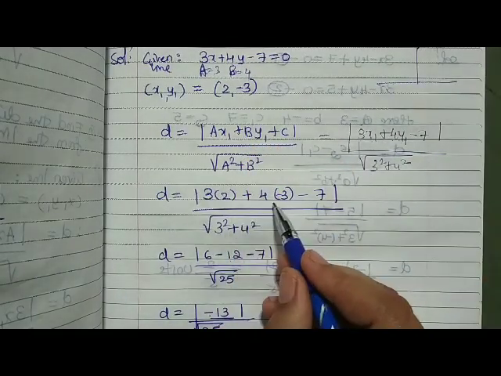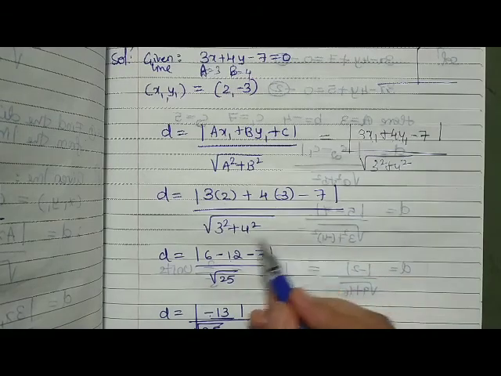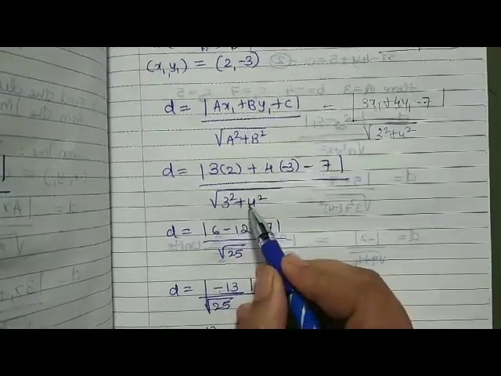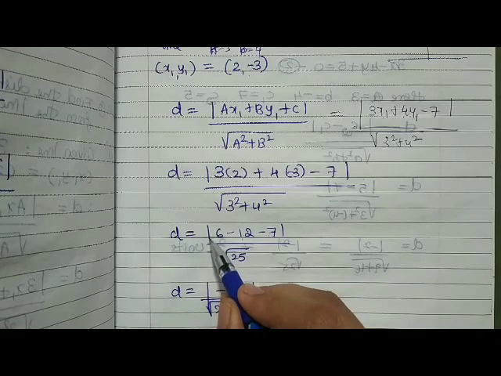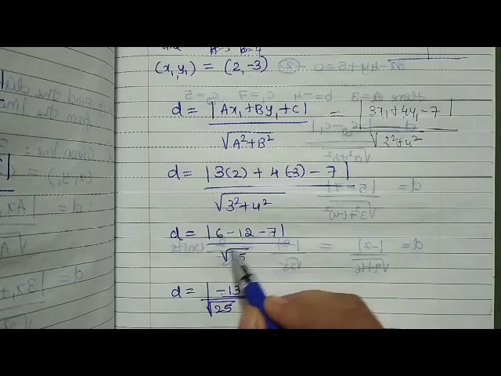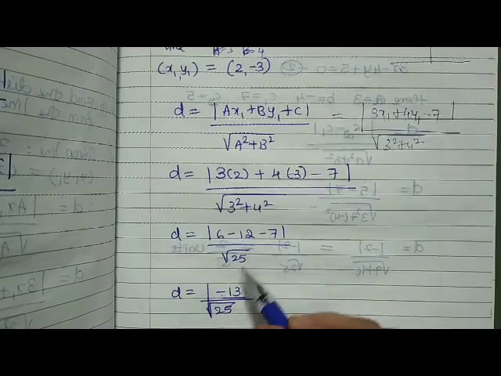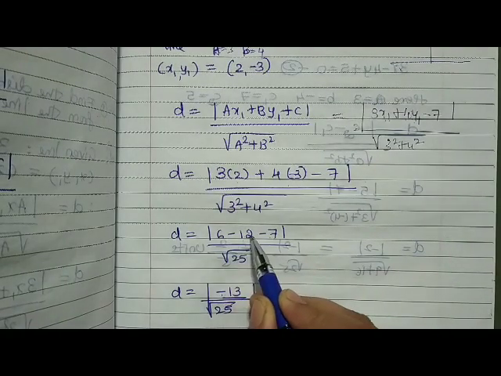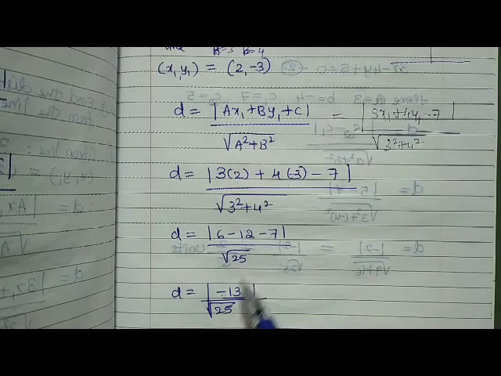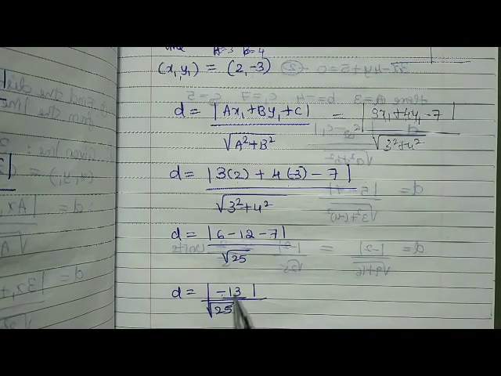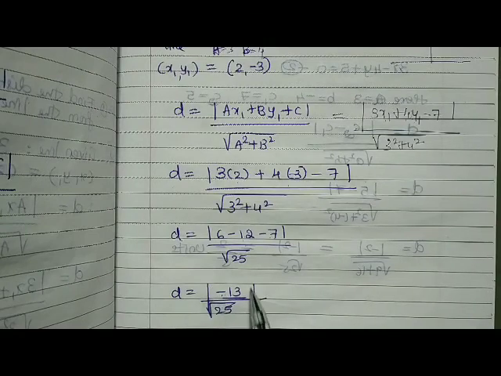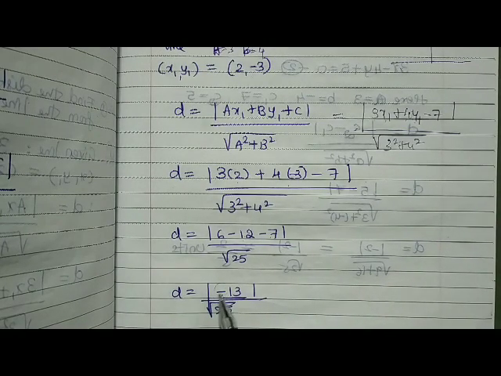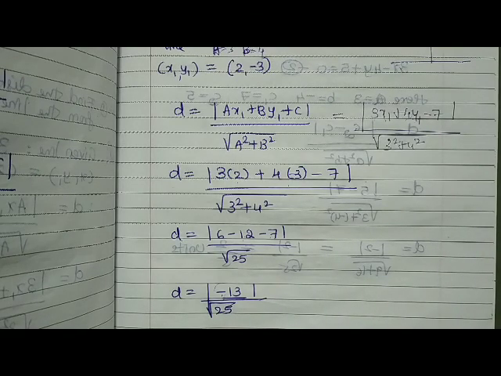3 into 2 plus 4 into minus 3 minus 7 divided by root of 3 square plus 4 square, which is equal to mod of 6 minus 12 minus 7 divided by root 25. That is, modulus of 6 minus 12 is minus 6. Minus 6 minus 7 is minus 13 divided by root 25. And mod of any real number is always positive. So mod of minus 13 is 13 only, divided by 5 unit.